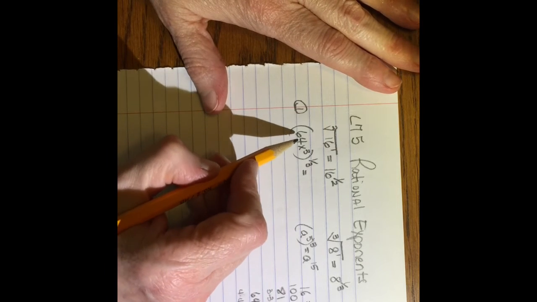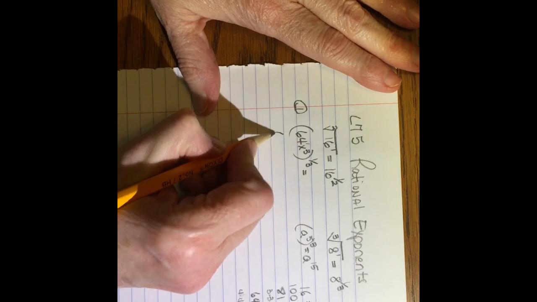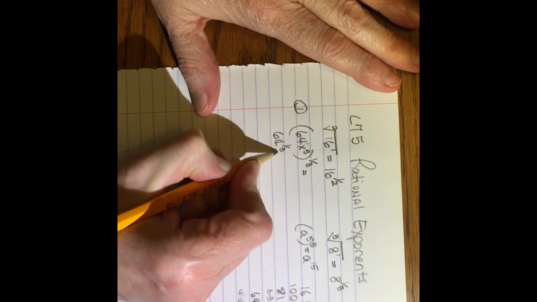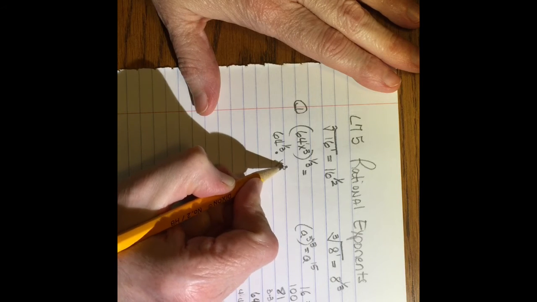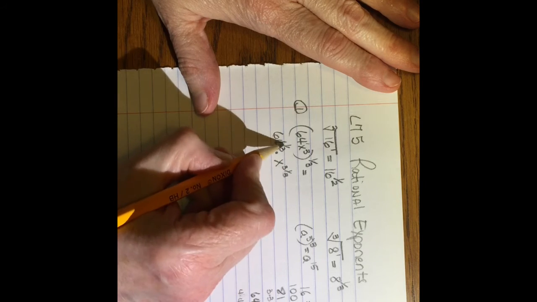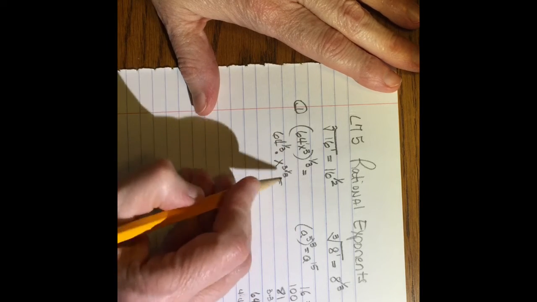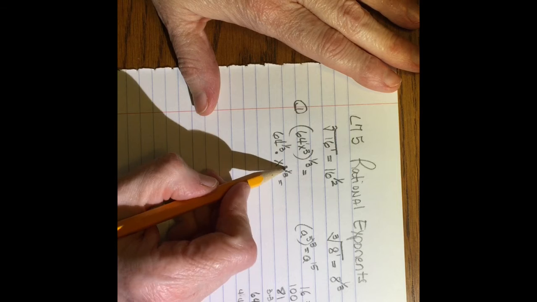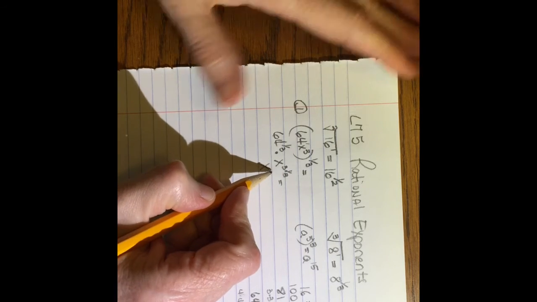So this is going to be 64 to the 1 raised to the 1/3, and that's going to be x to the 3rd raised to the 1/3. So it's 1 times 1/3 and 3 times 1/3. Now we're going to come back and talk about this one, but 3 times 1/3 is just 1. So I've got x, or x to the 1.